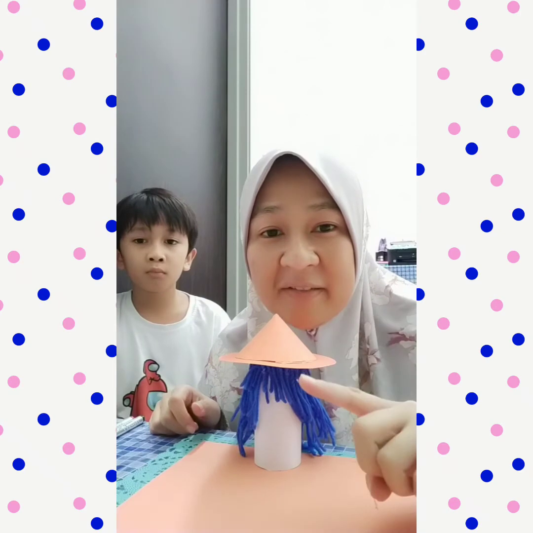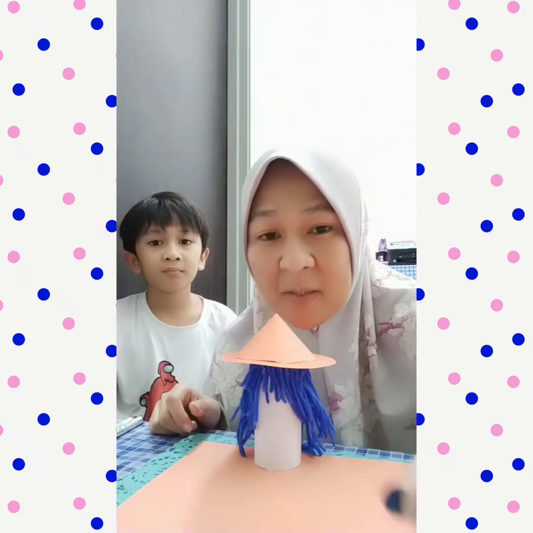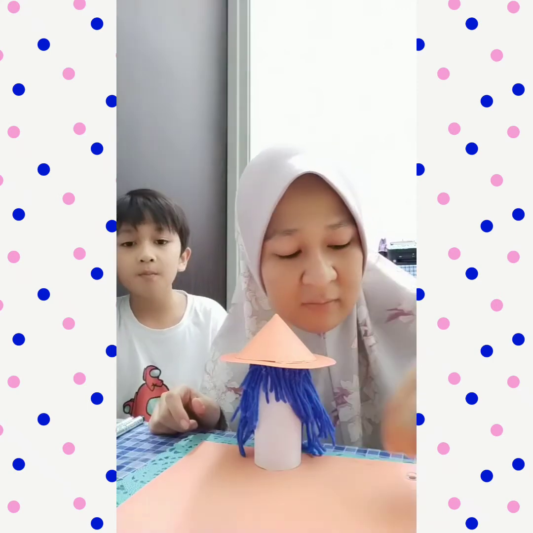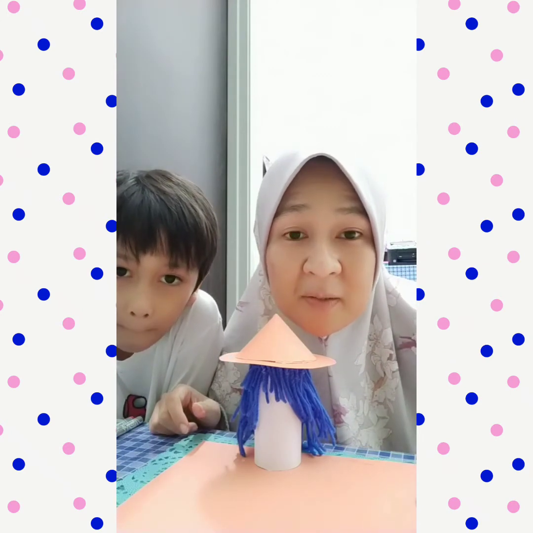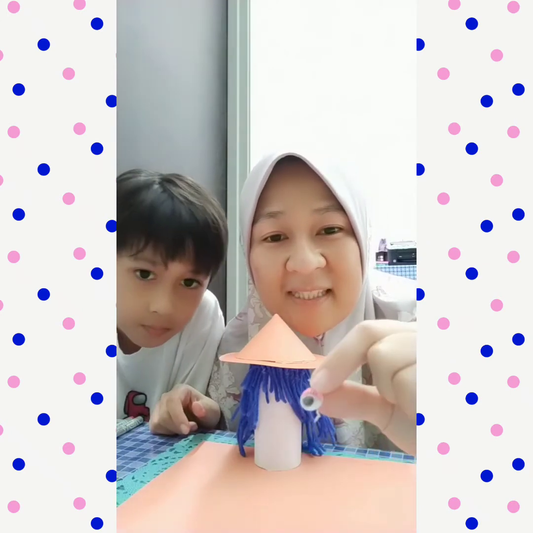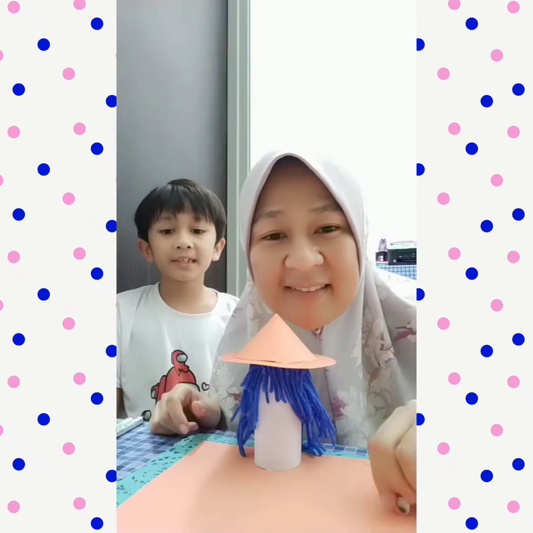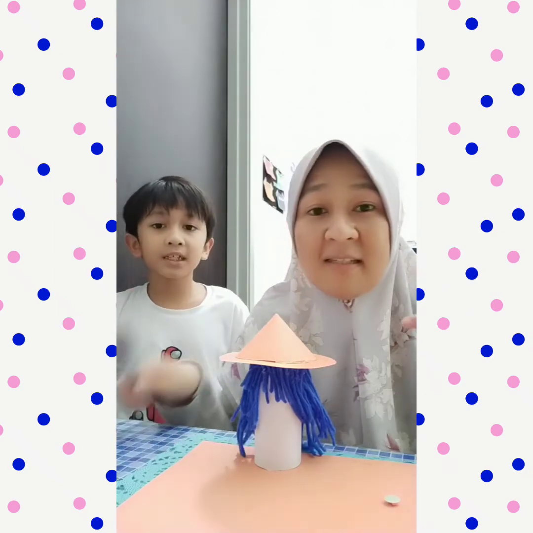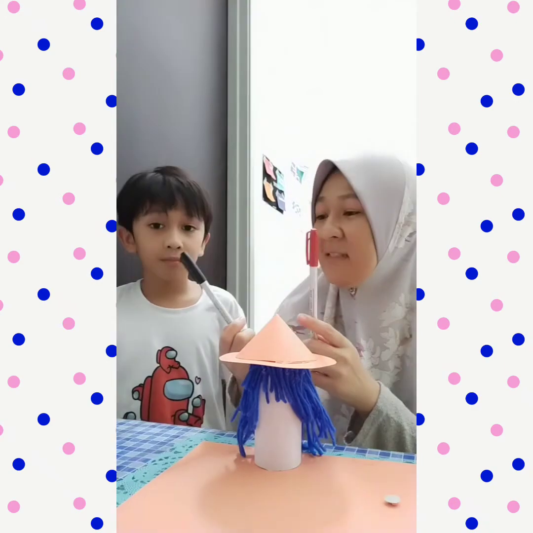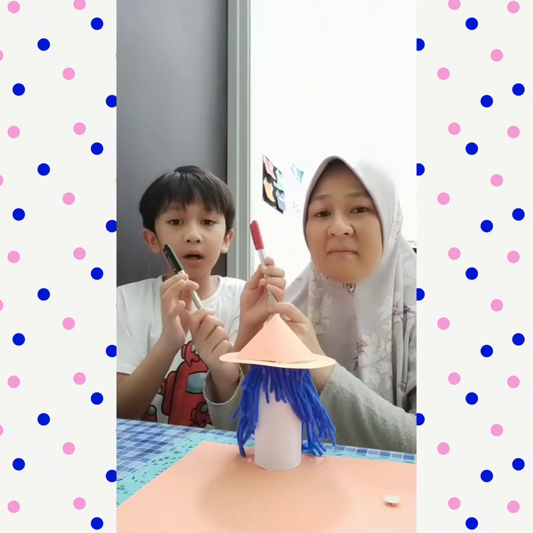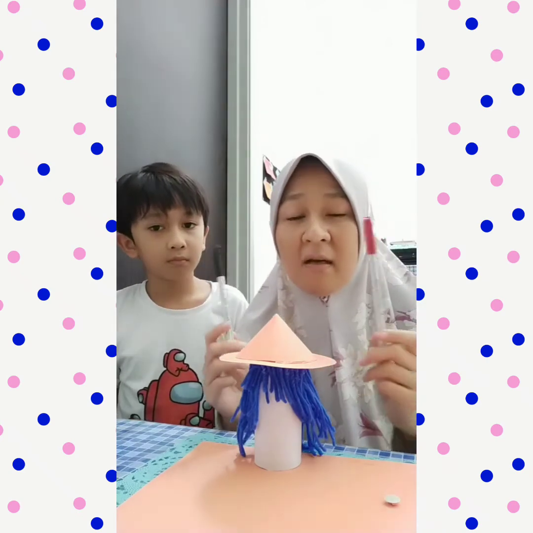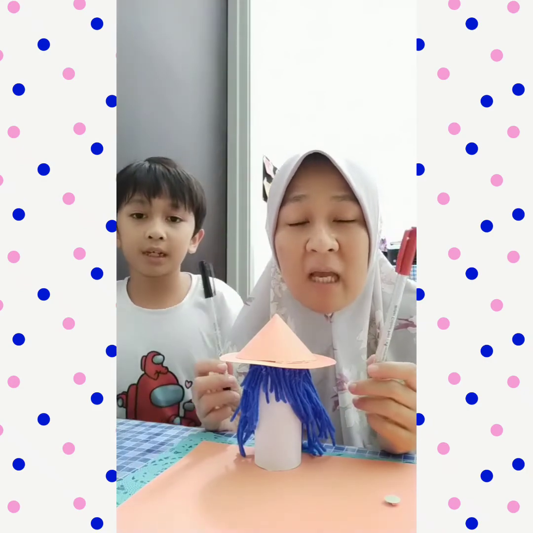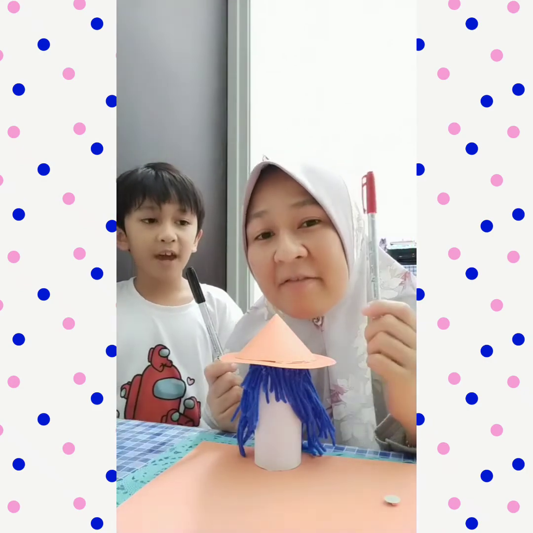Alright, now do you still remember the button? If you have buttons, you can use them to make the eyes, or if you want it to look better, maybe you can put these little eyes. Yes, the little eyes look beautiful. What about the nose and the mouth? Let's draw using, what is this? This is not a color pencil, this is a watercolor pen or maybe magic pen. Magic pen. Black and red. Yes, very good.